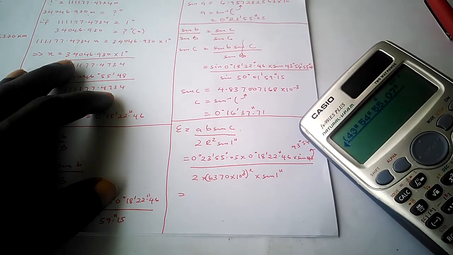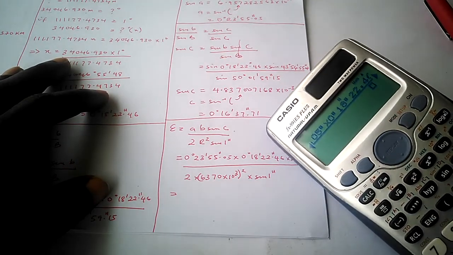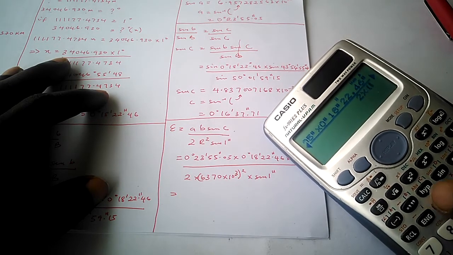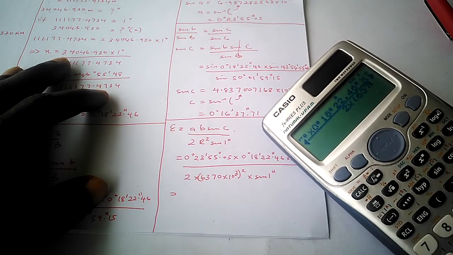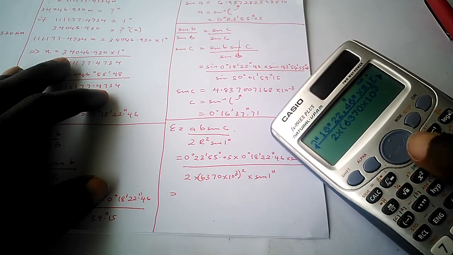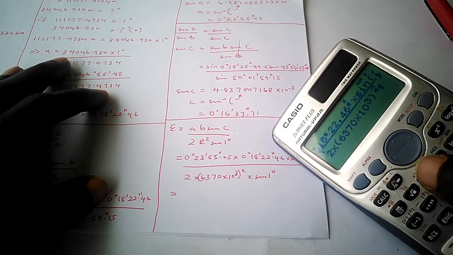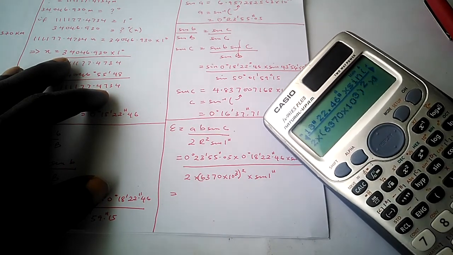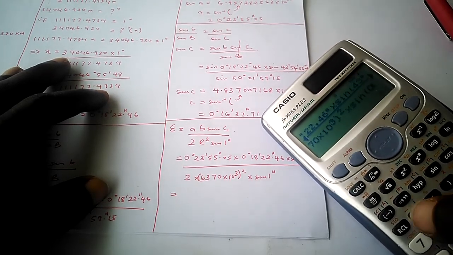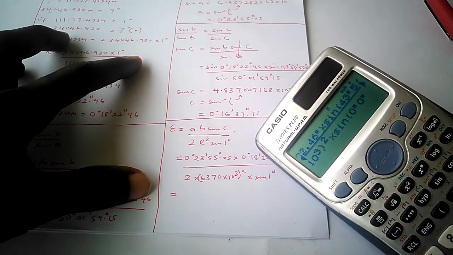Then we come to our denominator. The denominator is a bit tricky, so you should just be very careful. We have 2 times, let's open a bracket here, 6370 times 10 raised to power 3. Then we close that bracket and we square it. Then we multiply by sine 1 second, which is sine 0 degrees 0 minutes 1 second.